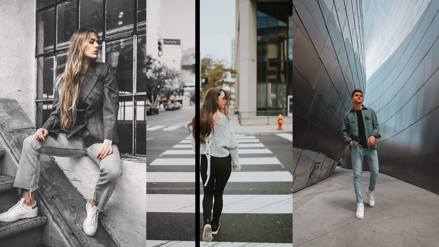So as you can see, this particular effect works really well, especially if you apply it to an urban portrait style photo or an urban landscape photo. Here is the before, and here is the after.